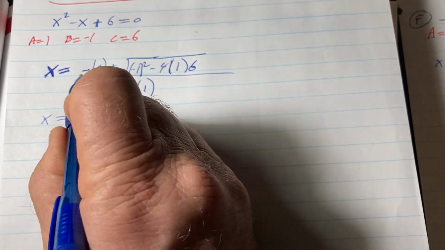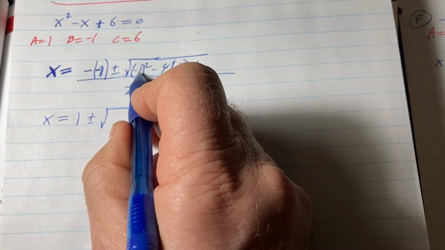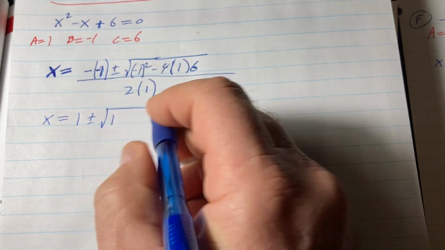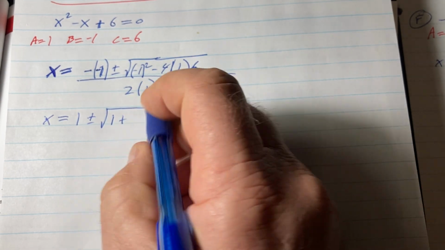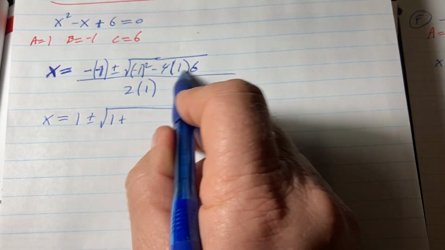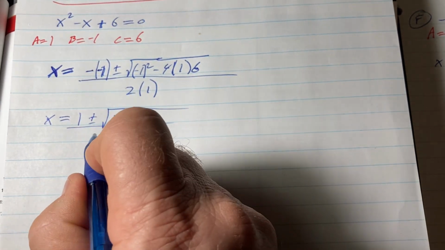Be careful. That's a 1 plus or minus. Negative 1 squared is a 1. Negative times a positive is a positive. 4 times 1 is 4, times 6 is 24. That's a positive 2.